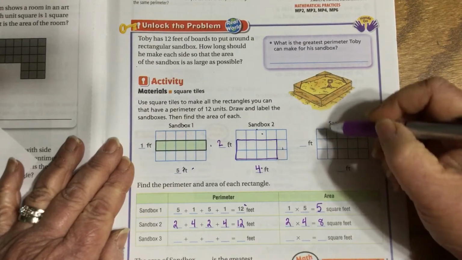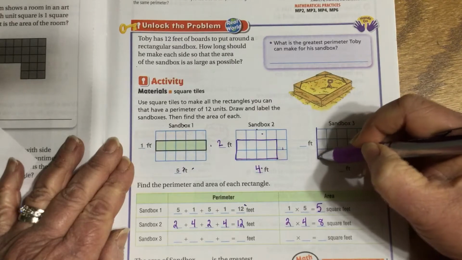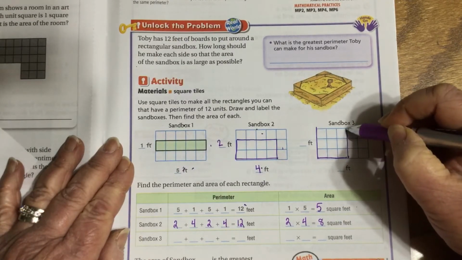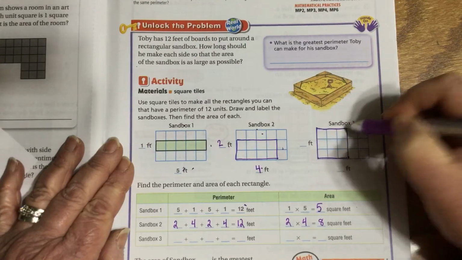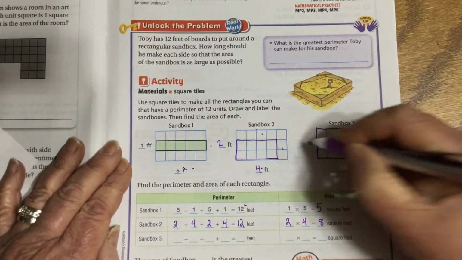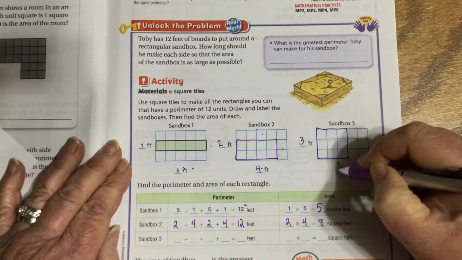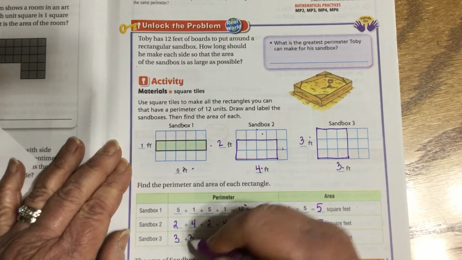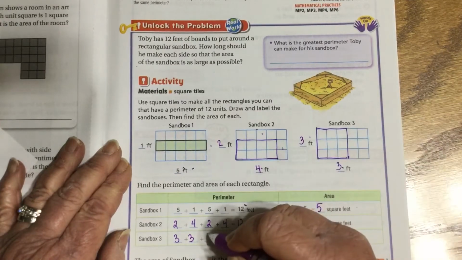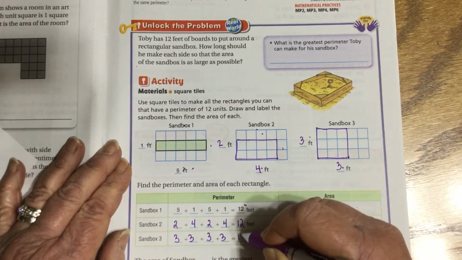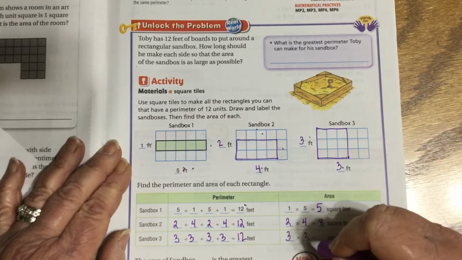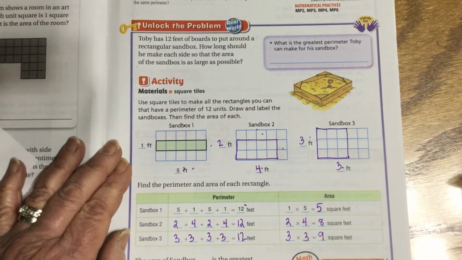That would be 3 plus 3. So if I make my sandbox 3 feet by 3 feet, 3 plus 3 is 6, and 6 plus 6 is 12 for my perimeter, but 3 times 3 is 9 square feet.